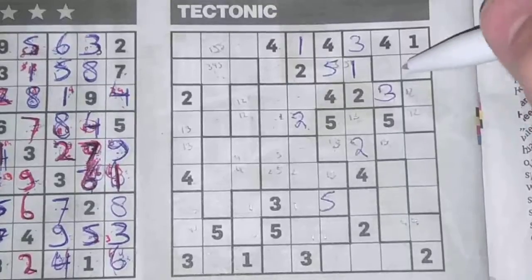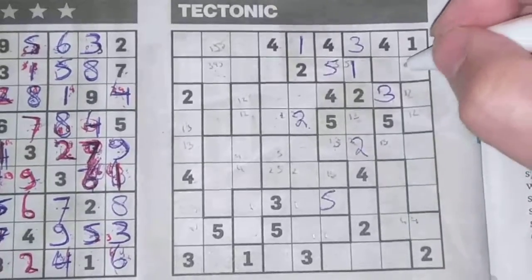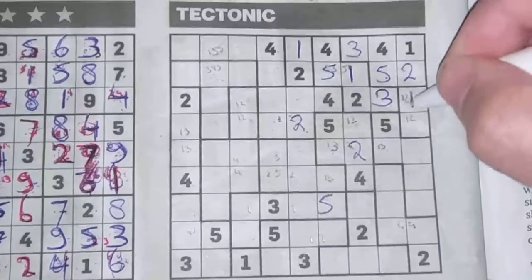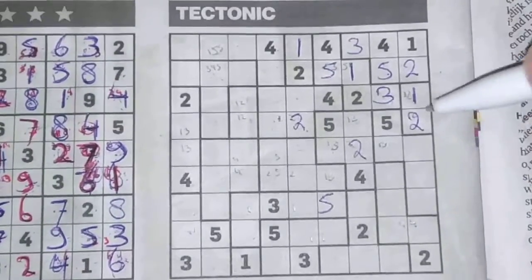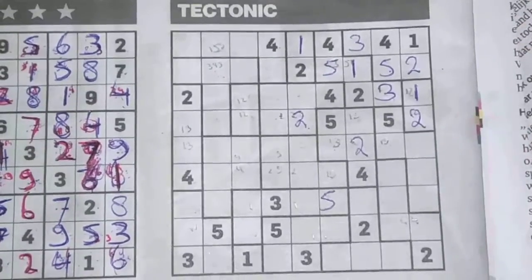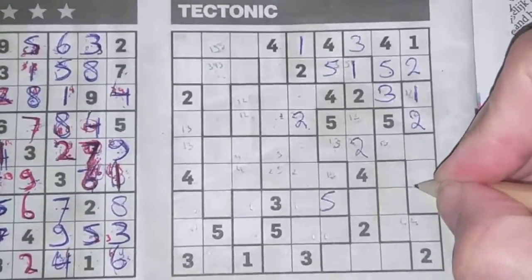1, 2 and a 5. We have a 2 there, so no 2 here. 2 should be here, and a 5 goes there. We have a 2 here, so this should be a 1. This should be a 2. The 2 cannot be filled here, so the 2 should be in one of those 2.